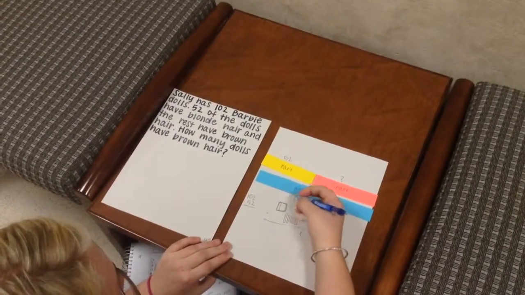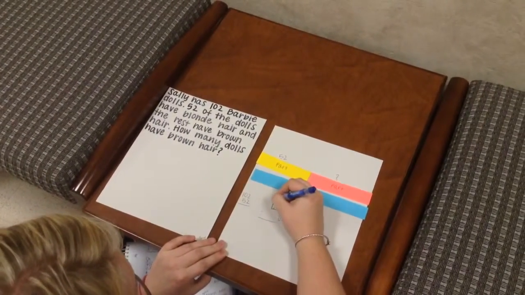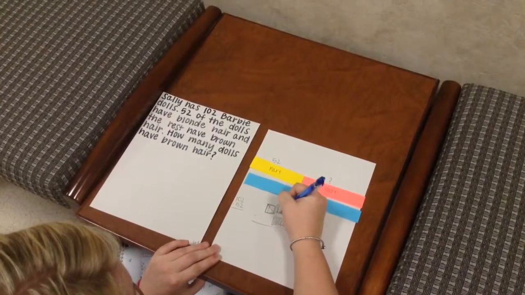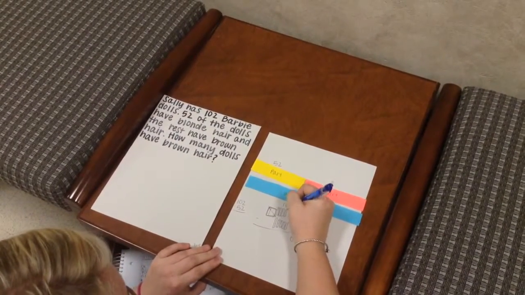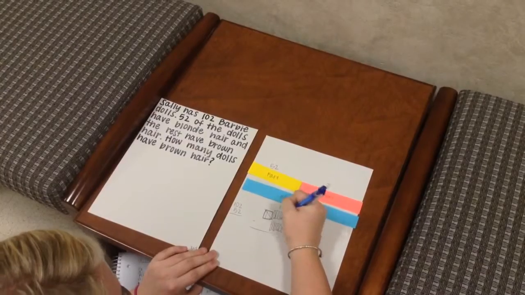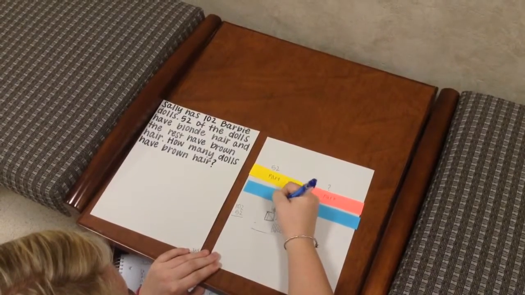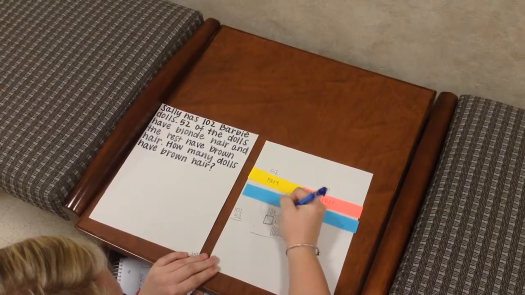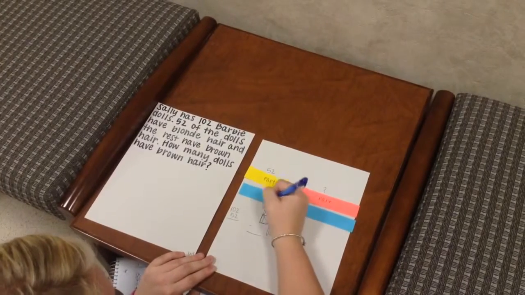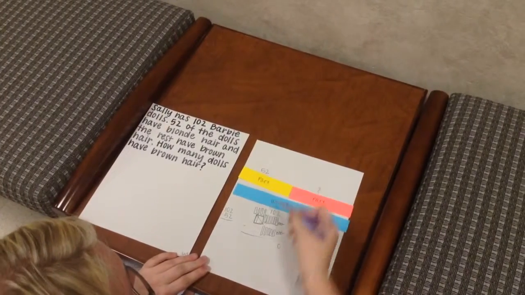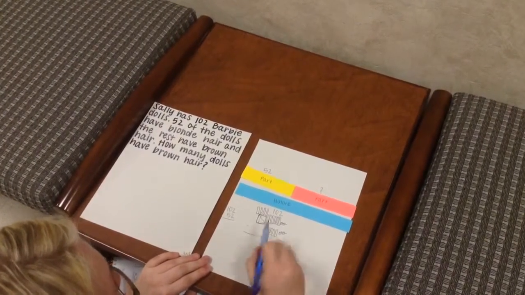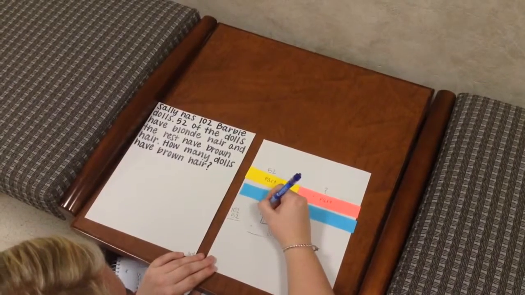So what we're going to do is break this into 10 longs, so we can see 2, 3, 4, 5, 6, 7, 8, 9, 10. So we have 5 here, and we're going to subtract and regroup with 5.